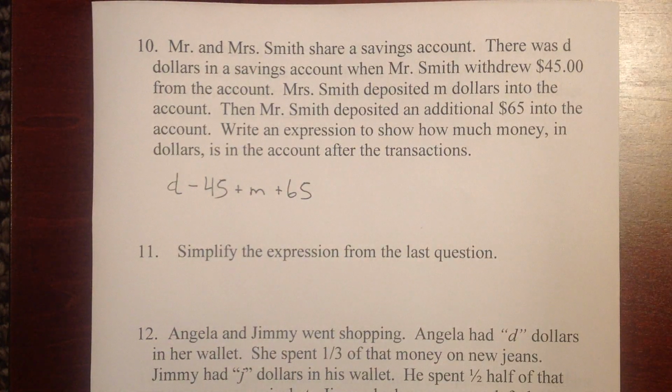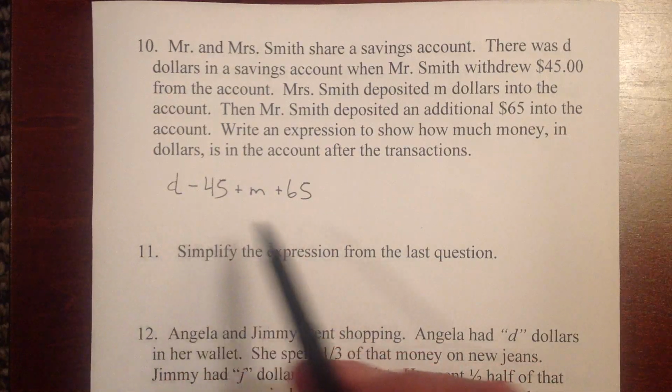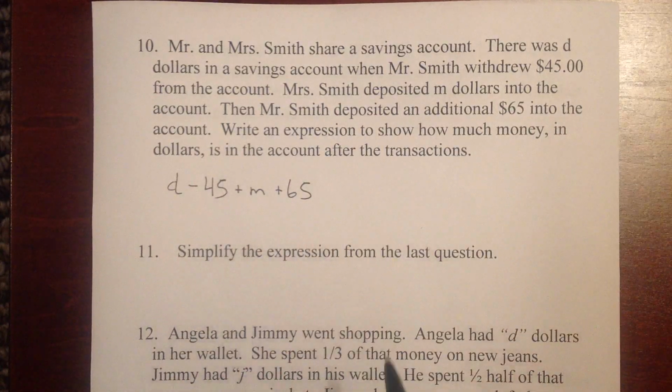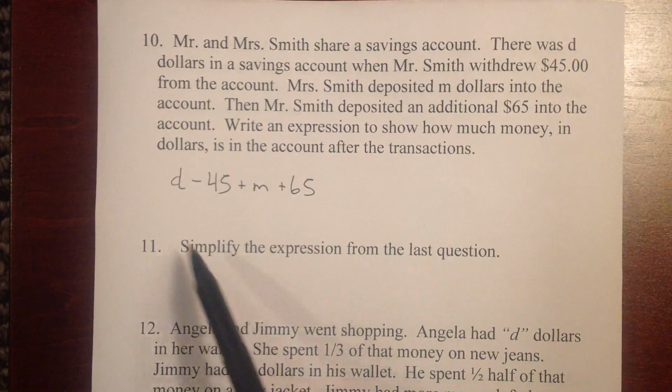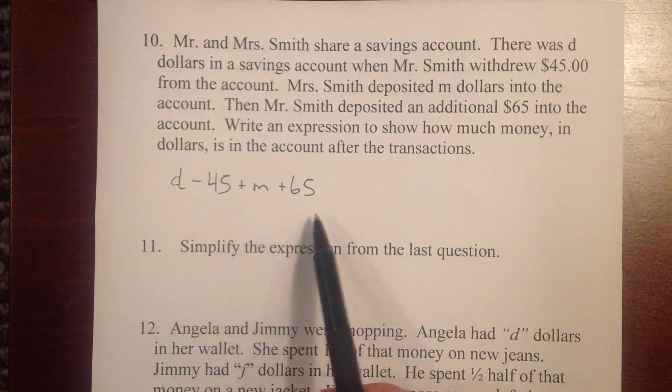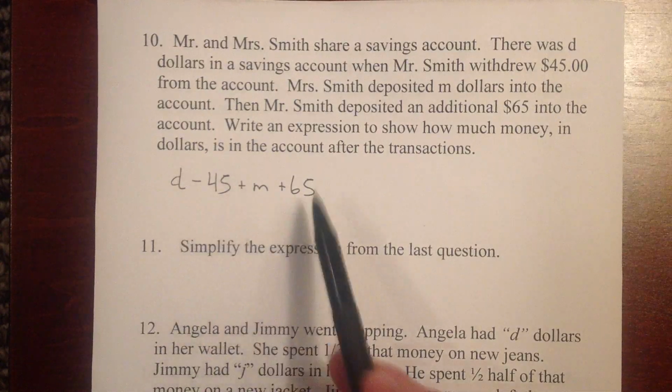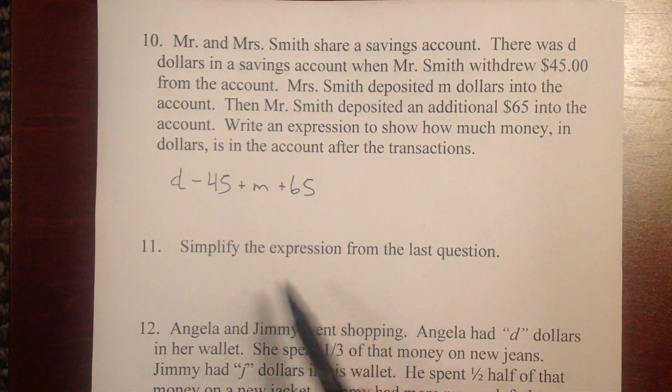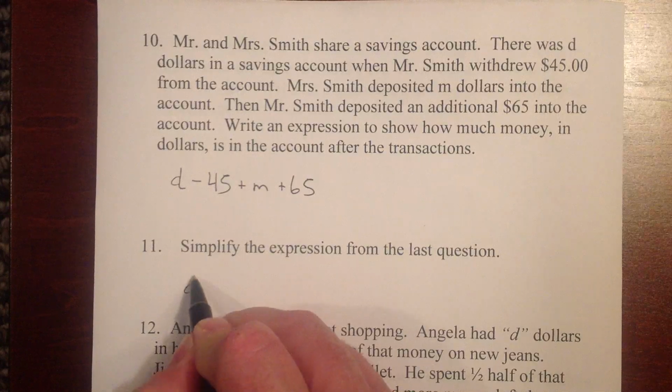Well, now that you've written the expression, that's the answer right here. I'm saying write an expression. Now, in number 11, I'm telling you to simplify it. Well, D can't be combined with any of this. That's the same as 1D. You don't have any other D's here. So we're left alone with D.